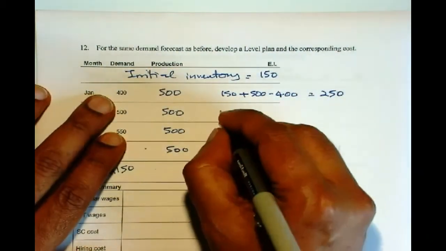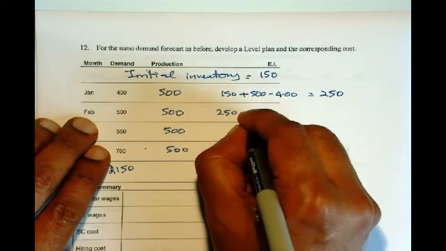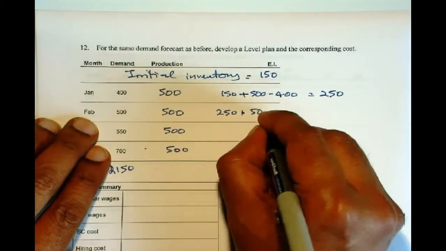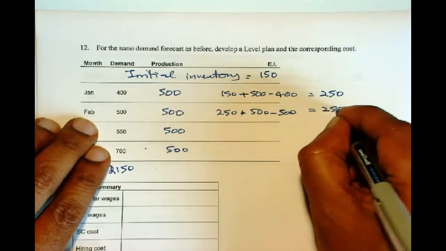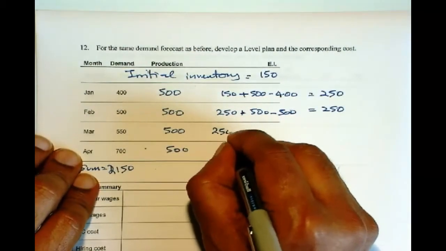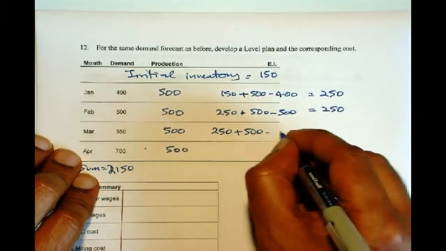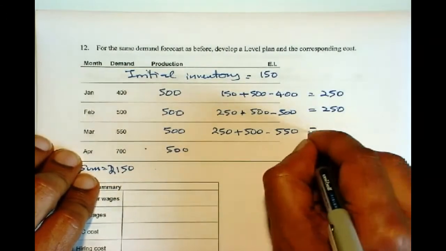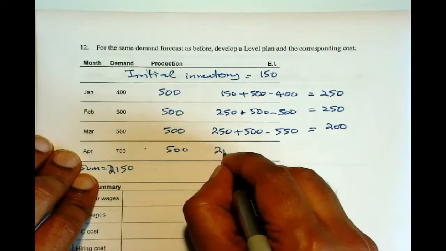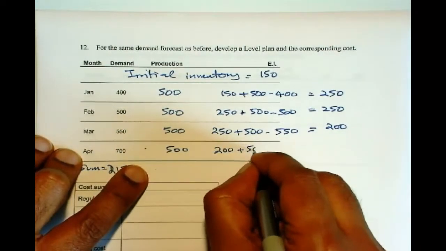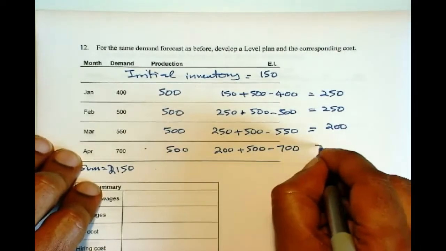So then we start with 250 in this month, plus 500 minus 500 gives you 250. Then 250 plus 500 minus 550 will give you 200. And then 200 plus 500 minus 700 will be 0. So back to 0 there.